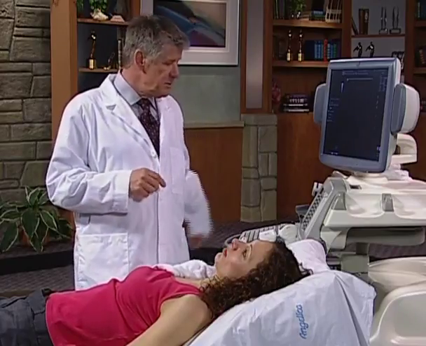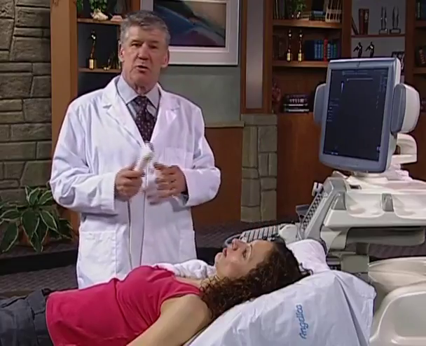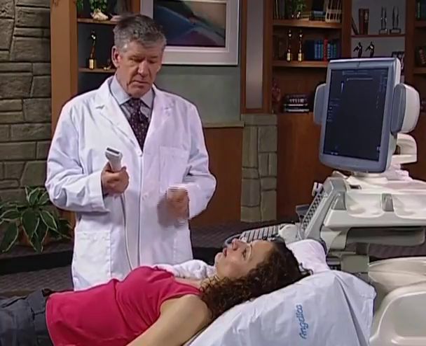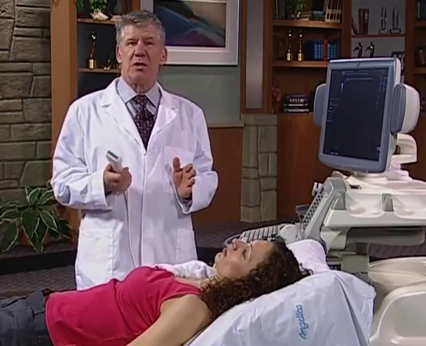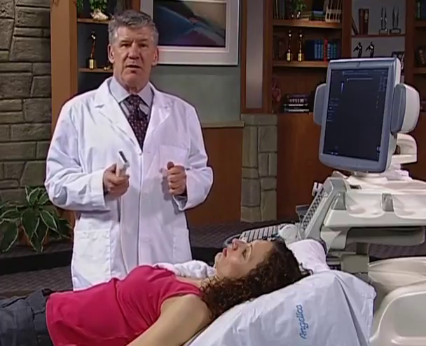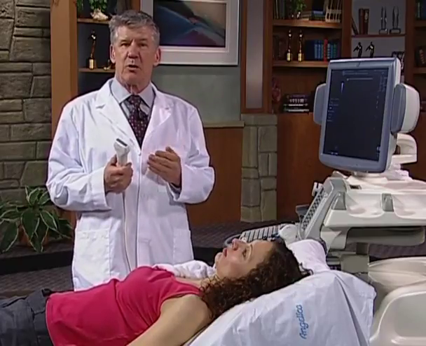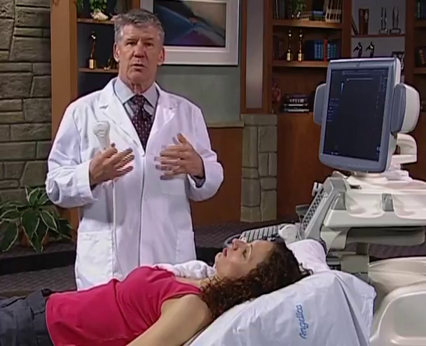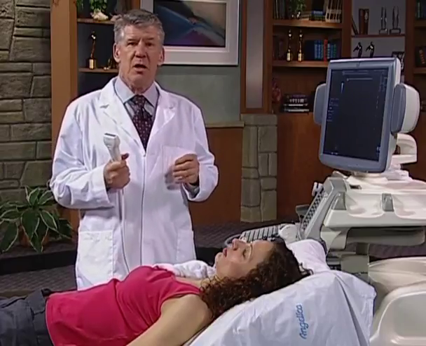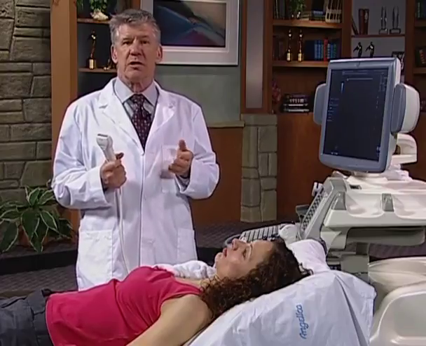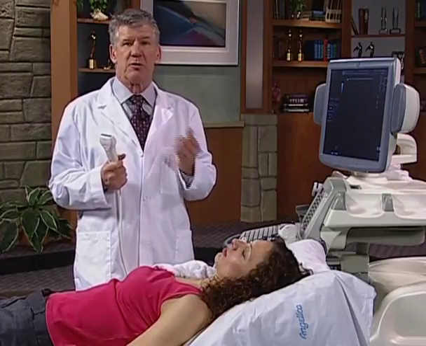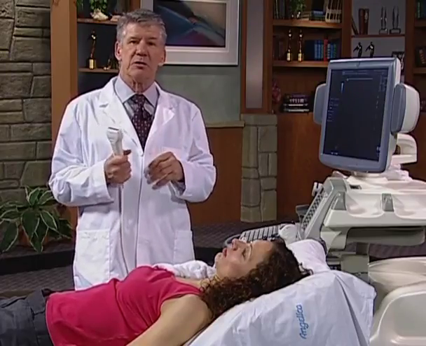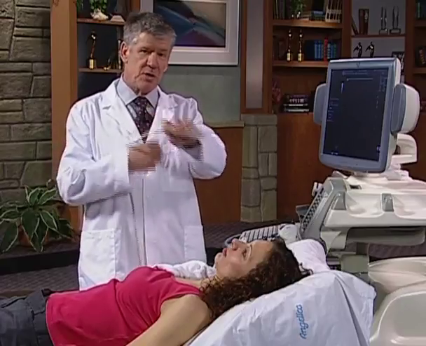A point that I'd like to make when we start out, in terms of transducer selection: because our model is so thin, I'll be using a higher frequency transducer. This, I believe, is an 8 to 12 megahertz or an 8 to 14 megahertz. On patients that are larger or obese, we may need to use a transducer in a range of, say, 5 to 10 or 5 to 12 megahertz, a little bit lower frequency to get better penetration.